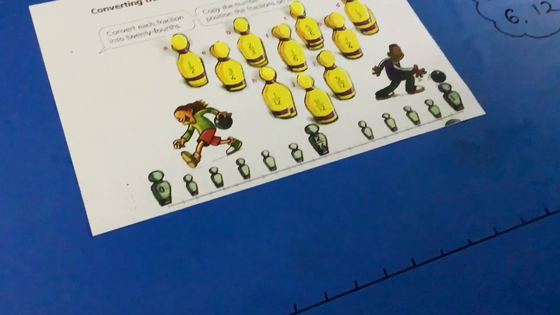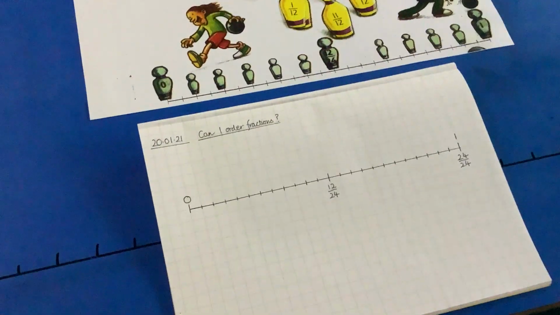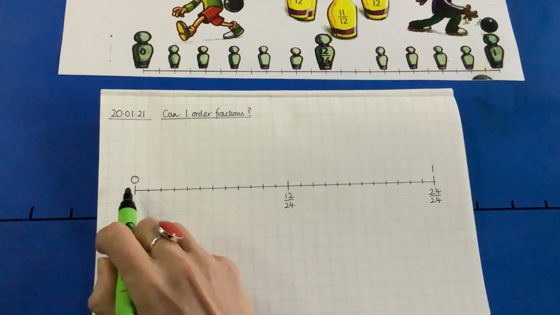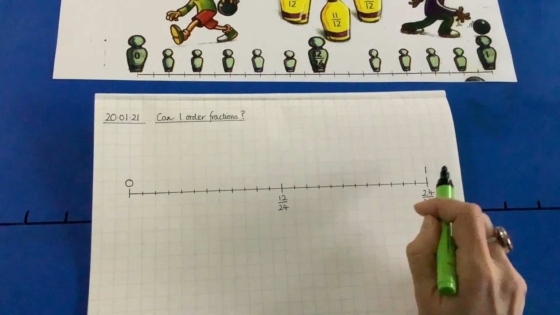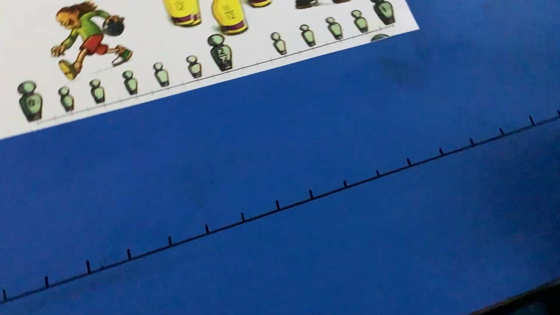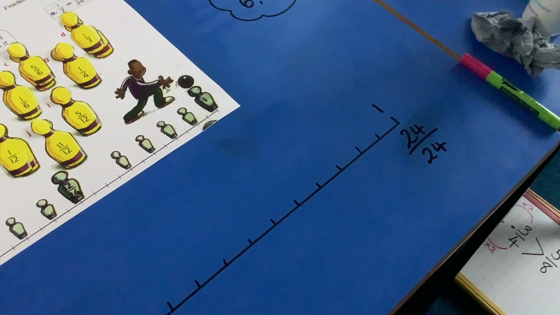So I've got a number line drawn here. You'll need to draw one out, beautifully into your maths book like this. And on your number line, you need to mark 0. You need to mark 1 whole one. Now in this case, 1 whole one is 24 24ths. So I'm going to write that onto my number line here, because I know that that's 1 whole one.